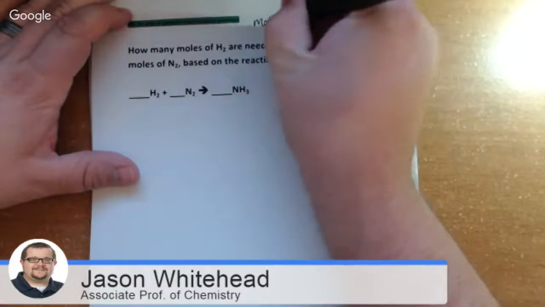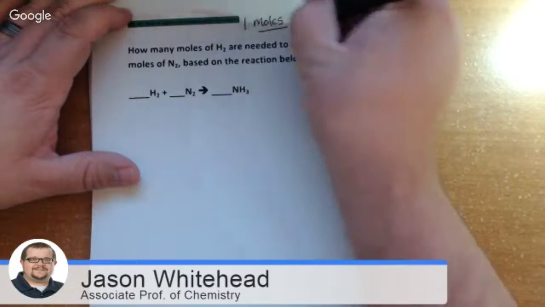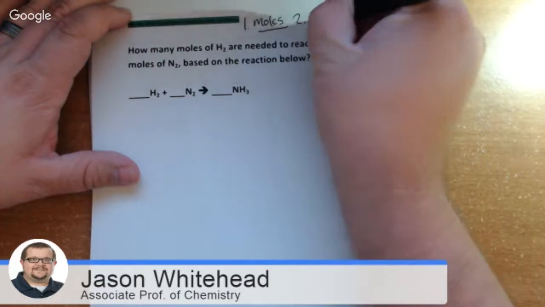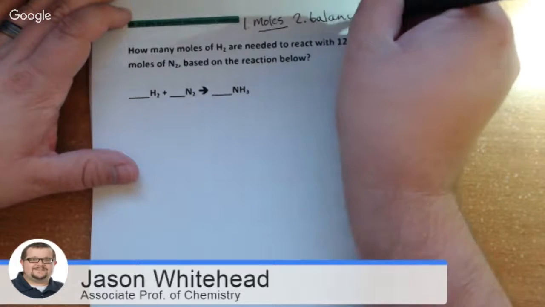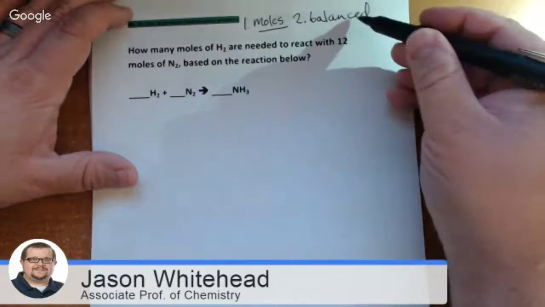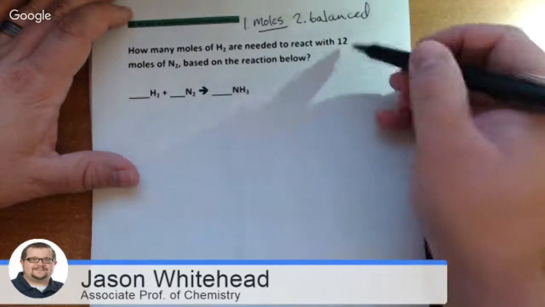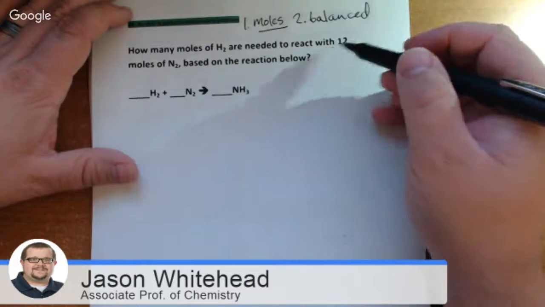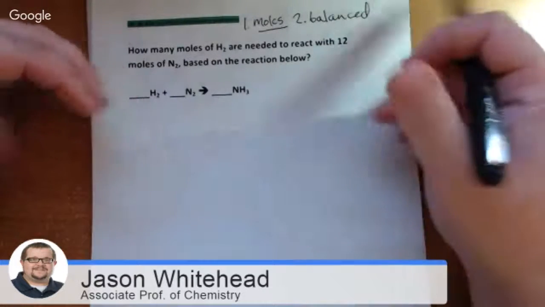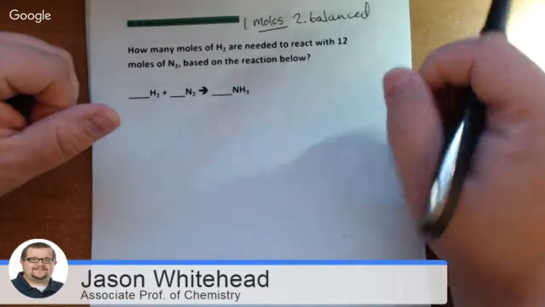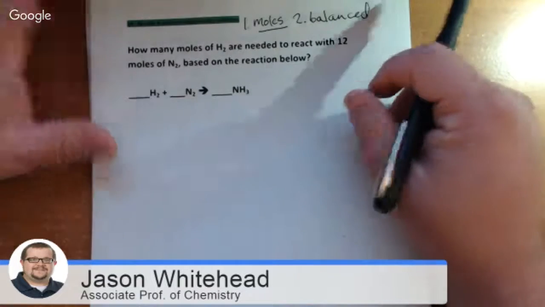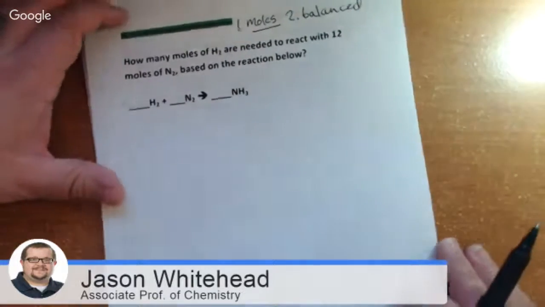I need moles for one. Number two, I need to be balanced. So if the reaction isn't balanced, then balance it. If I don't give you moles, get moles. These are two things that you need to have in the back of your head as key things that you have to have handy when you start a stoichiometry problem.